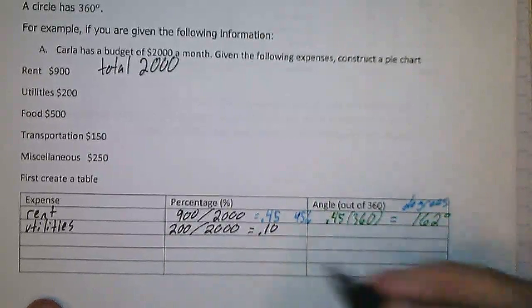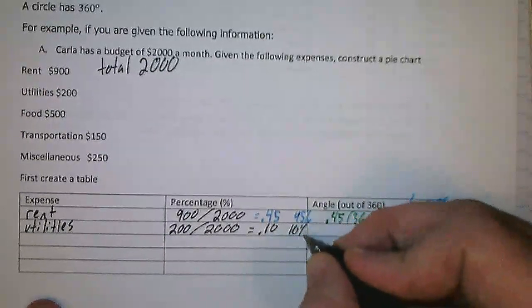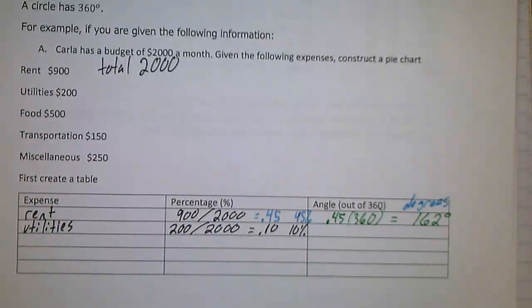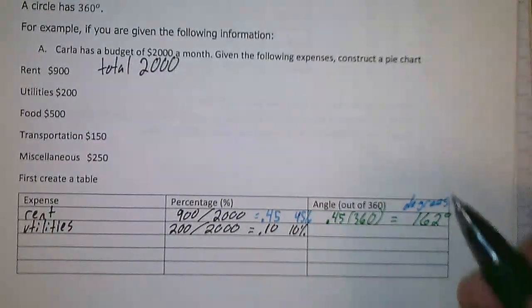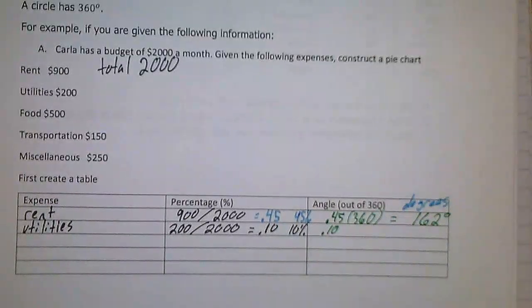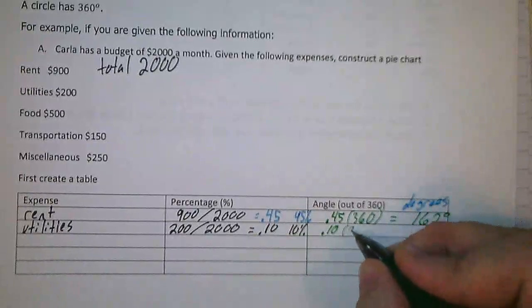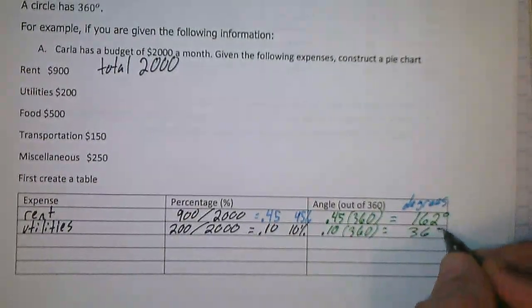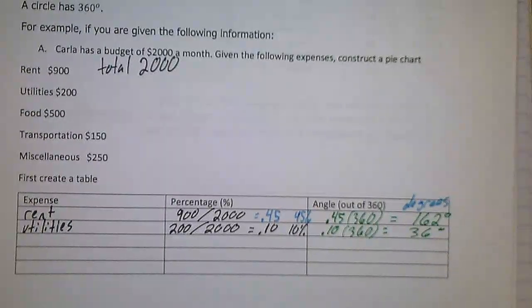You can think about it as 0.10, and we get 10%. How many degrees is that? Well, we take the decimal of 0.10 or 0.1 and multiply by 360 to get 36 degrees.